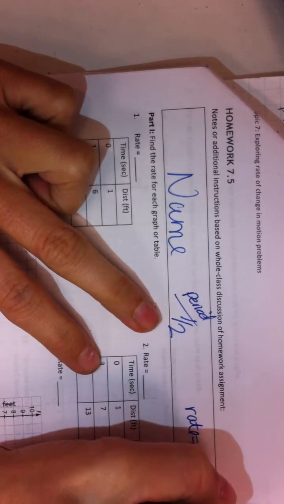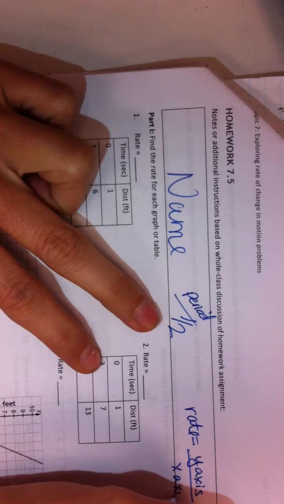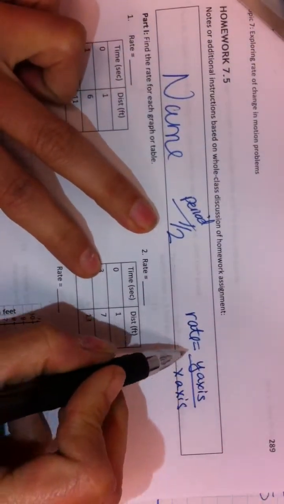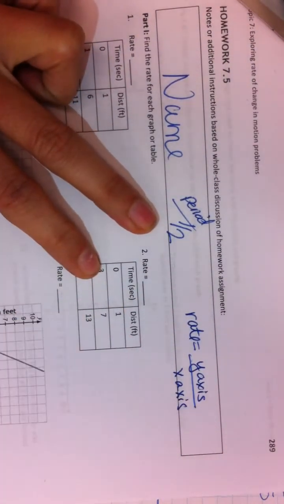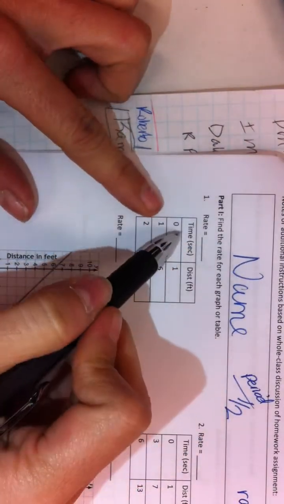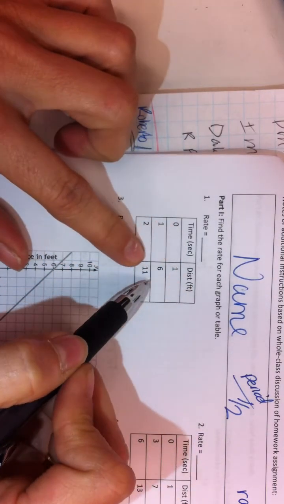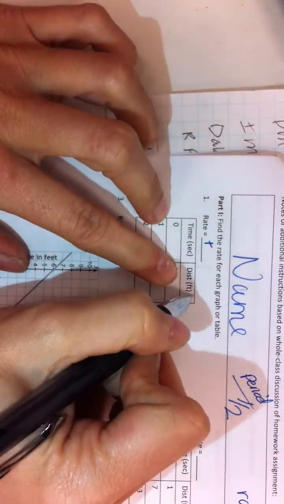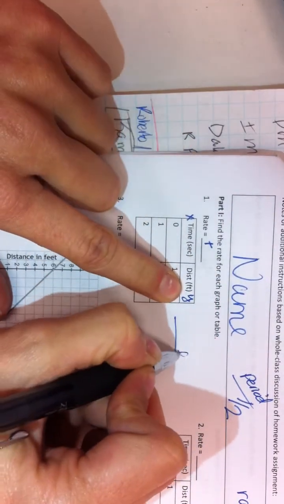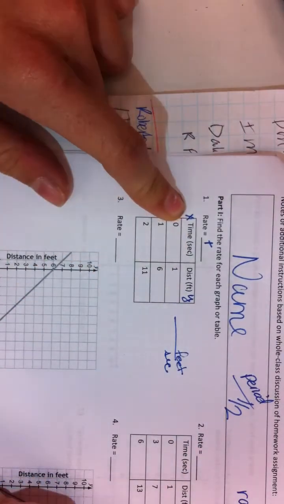Let's remember that the rate is always whatever's on the y-axis over whatever's on the x-axis. So let's talk about the rate for this one. Time is going up, and we're going further in distance, so we know it's going to be a positive rate. My y goes on top, that's feet, and my x goes on bottom, that's seconds. So it's y over x.